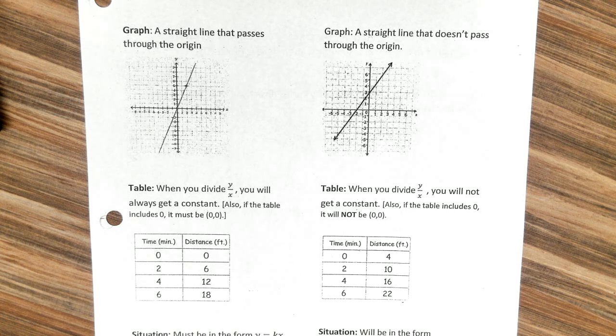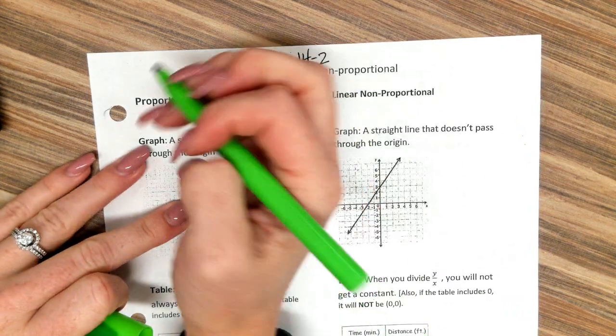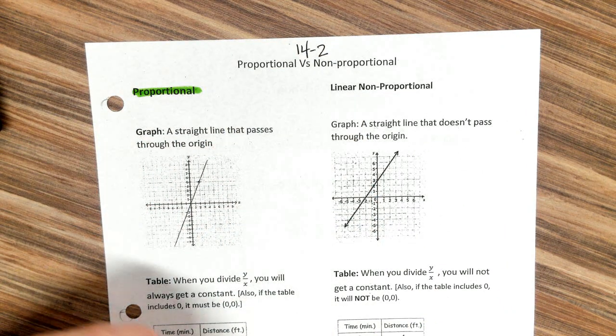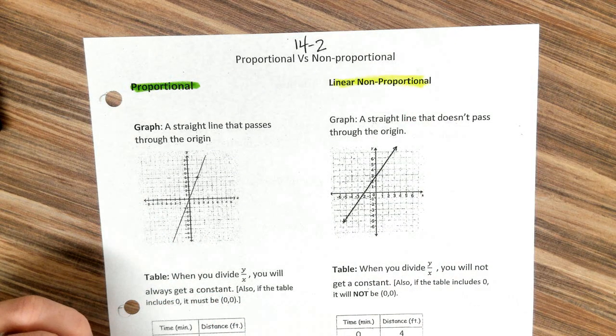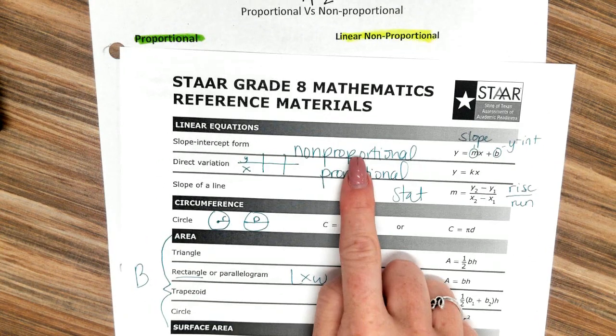Today we are going to learn our second day of review for our STAR test. We are going to be looking at the difference between proportional and what? So this is literally what we wrote on our STAR chart right here.